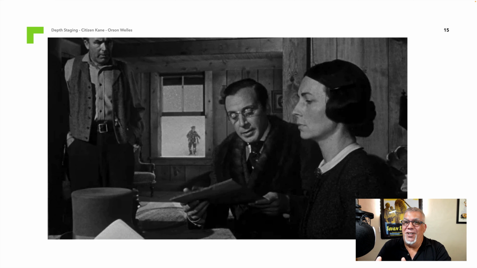But this is one of my favorite depth staging type things, where we've got the mom in the foreground. If you haven't seen the movie, it's the mother here. The father's on the left, and then right in between, the lawyer who's come to take away the little son who's outside playing in the snow, oblivious to it all. And it's a very stressful, heated scene. But yet you have this little kid playing in the background because he's oblivious to everything. If any of your kids want to see Citizen Kane, it's amazing.